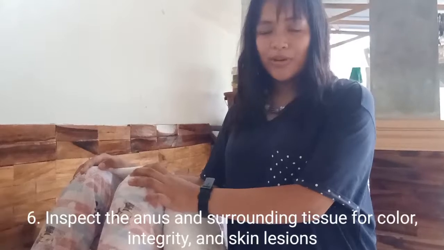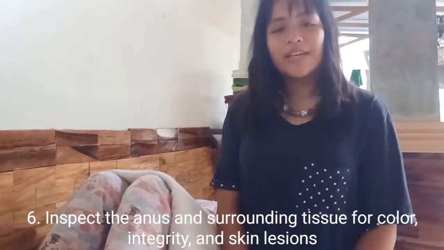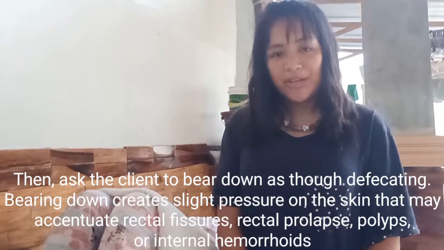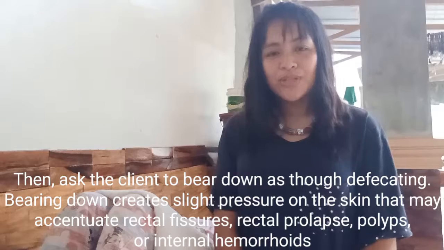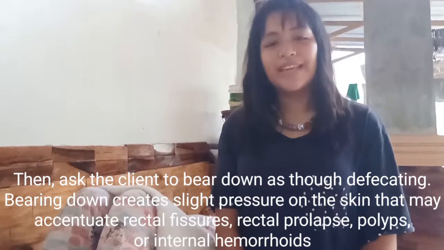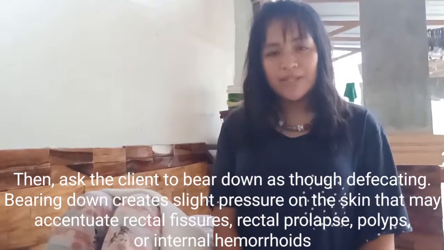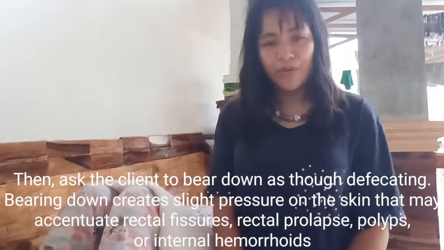Inspect the anus and surrounding tissue for color, integrity, and skin lesions. And then ask the client to bear down as though defecating. Bearing down creates slight pressure on the skin that may accentuate rectal fissures, rectal prolapse, polyps, or internal hemorrhoids.